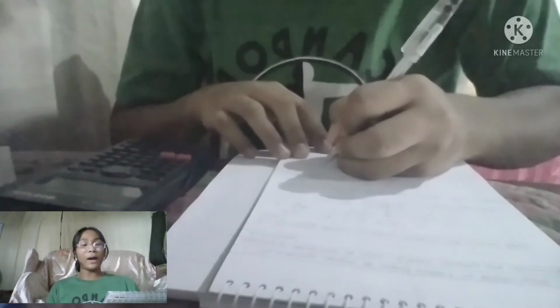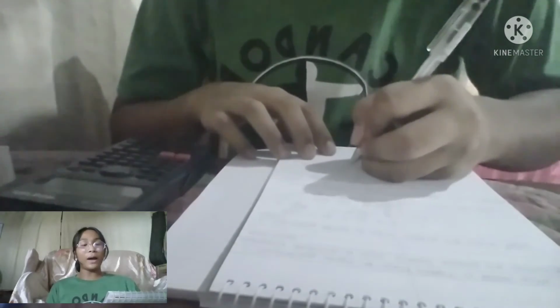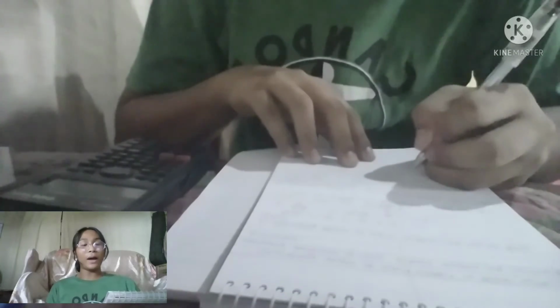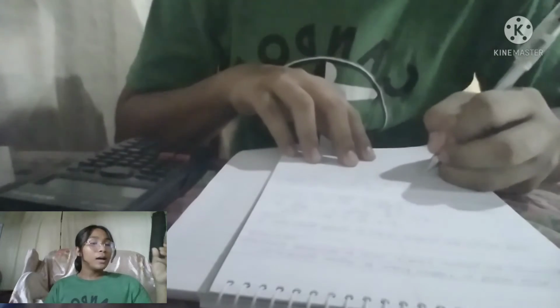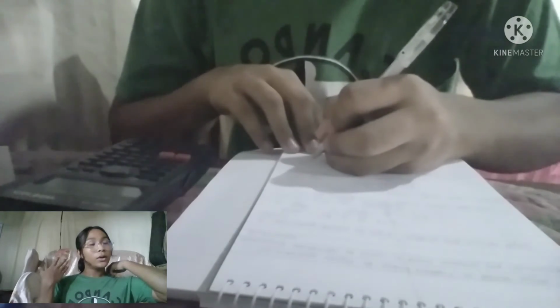Then, i-minus natin siya sa 1. So, 1 minus 0.9938 is equal to 0.0062. Then, para makuha natin yung percent, times natin yung 0.0062 sa 100.